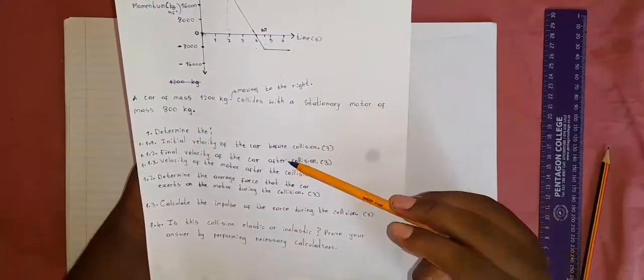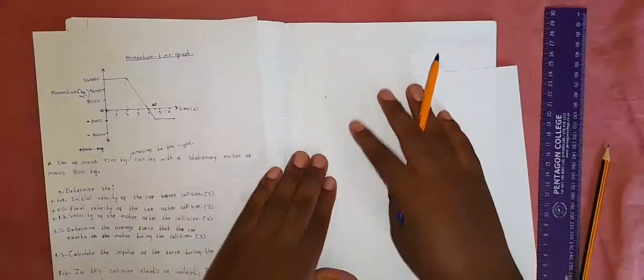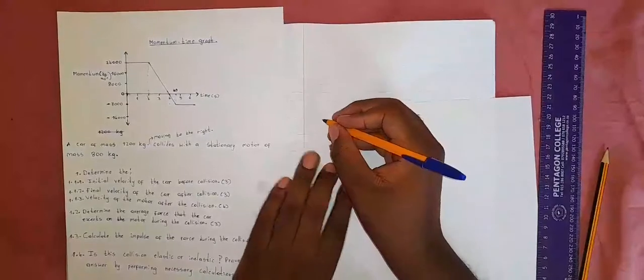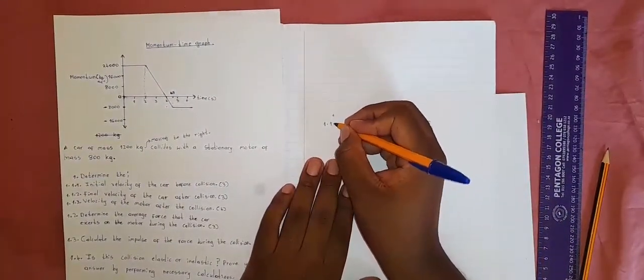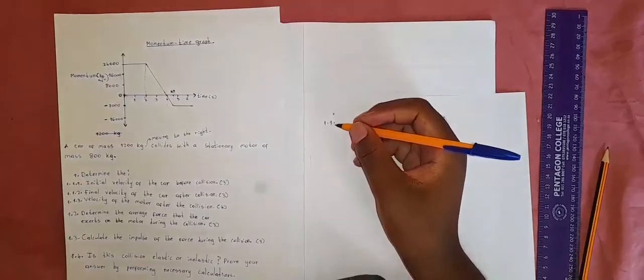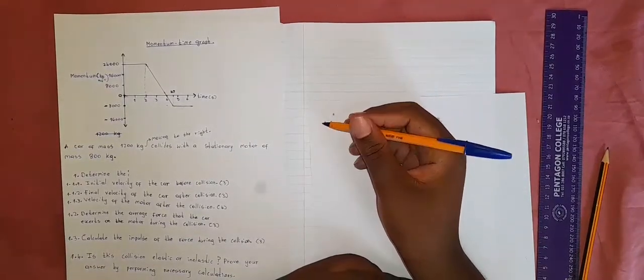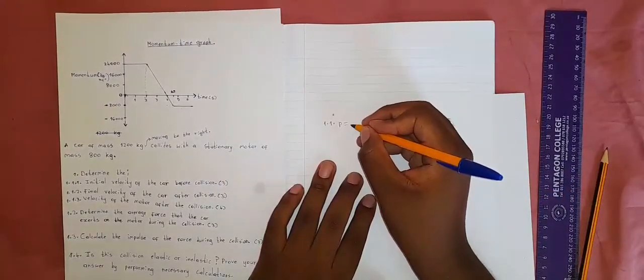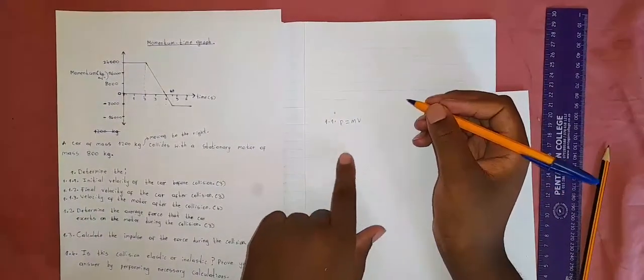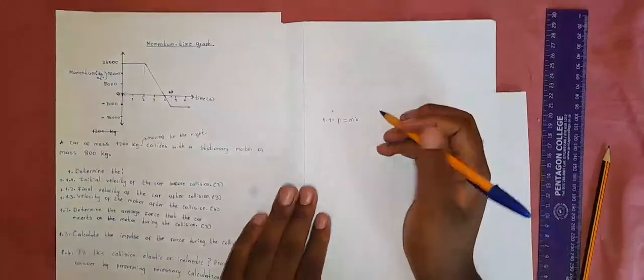The first question says determine the initial velocity of the car before collision. I will answer here, 1.1.1. We have the momentum, we have the mass, so we can calculate the velocity using this formula. The momentum is equal to mass times velocity.